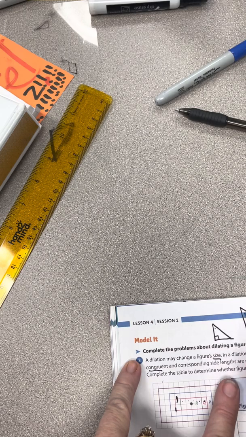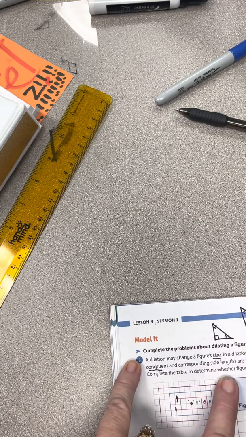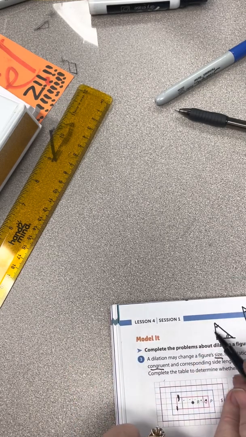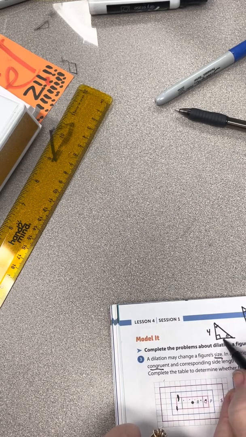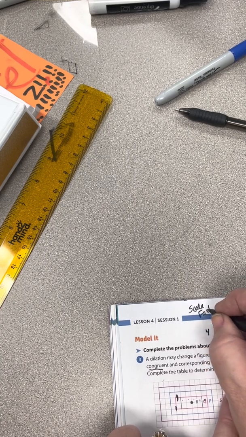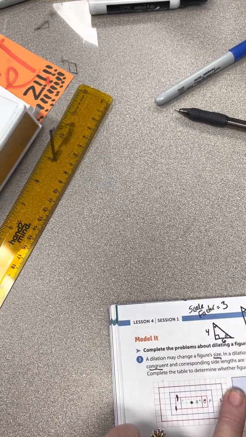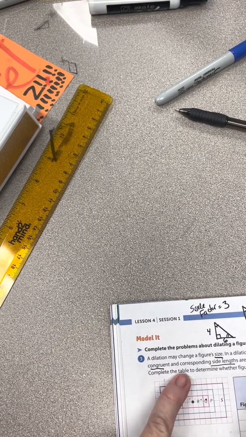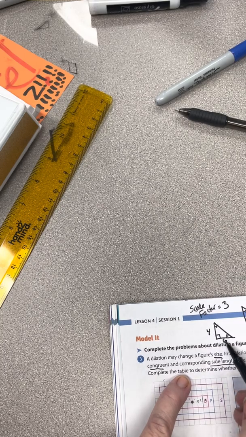If I measure this one and this one, these have to be the same. And that little mark means they're the same. These two have to be the same, or it's not similar. Okay? The other thing that has to be proportional is your side lengths. If this is 4 and this is 6, and my scale factor equals 3, it says right here my corresponding angles are congruent, and my corresponding side lengths are related by the same scale factor.